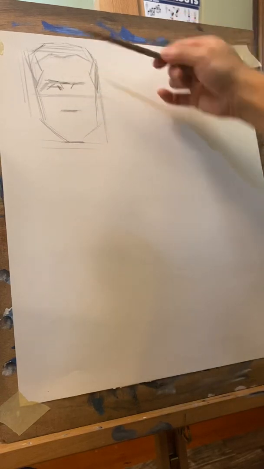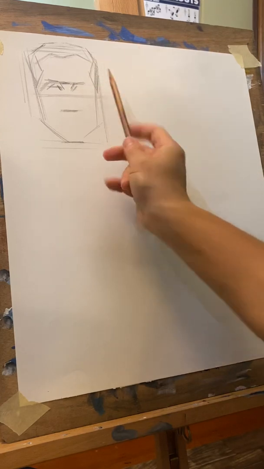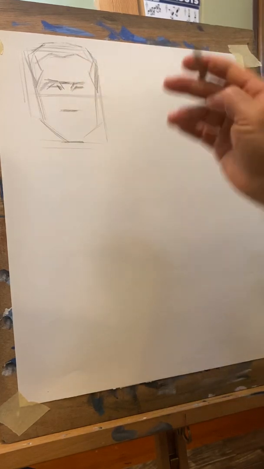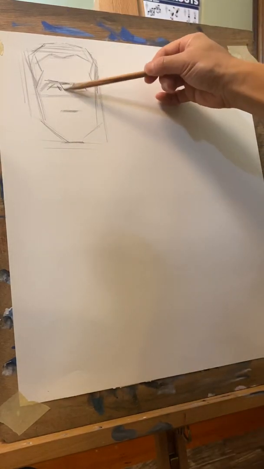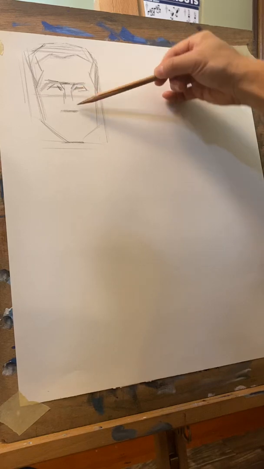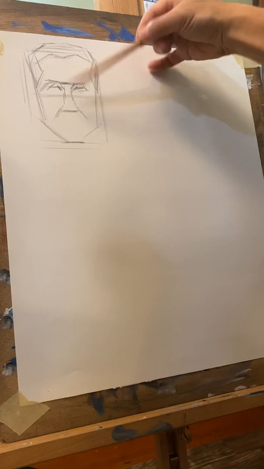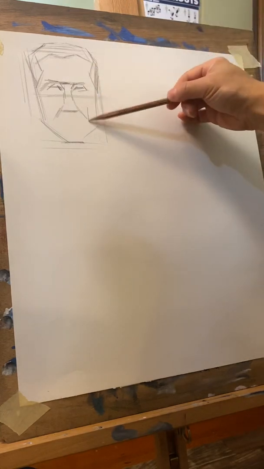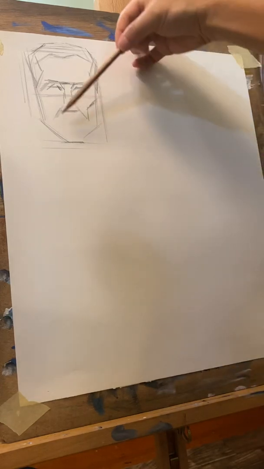And what about the eyes? There's no detail for the eyes, so you don't have to do that detail. Just know the position. And then this line means what?